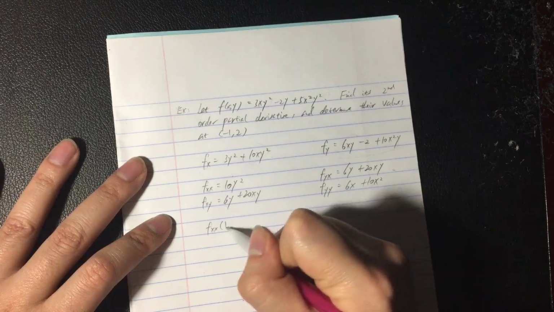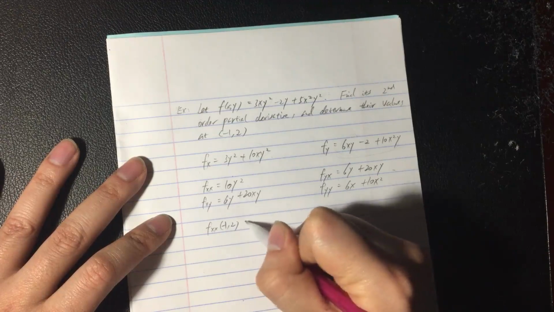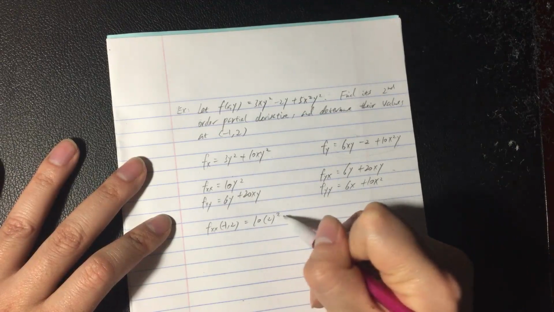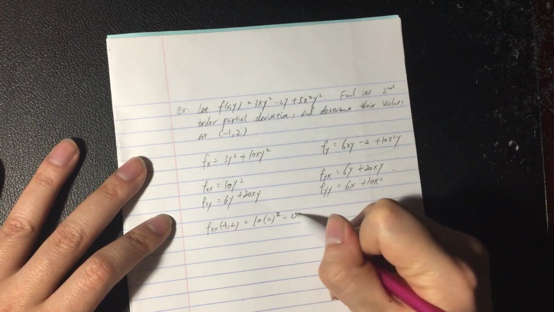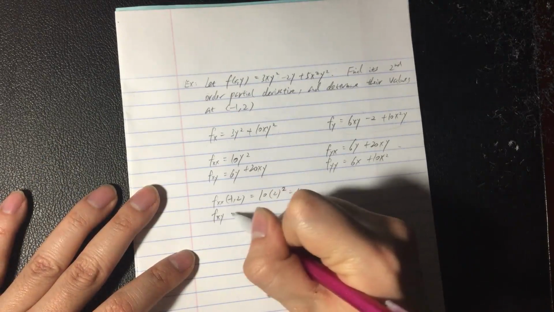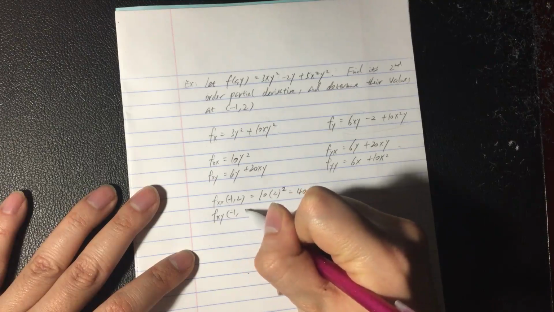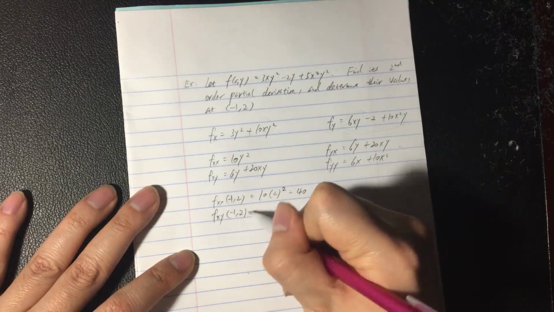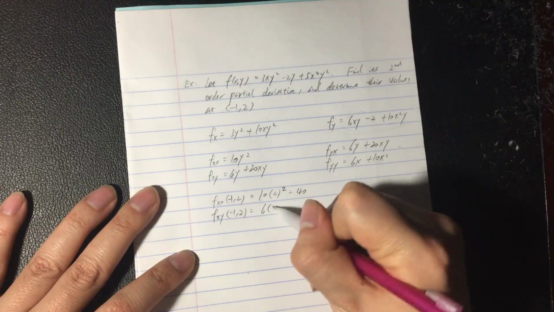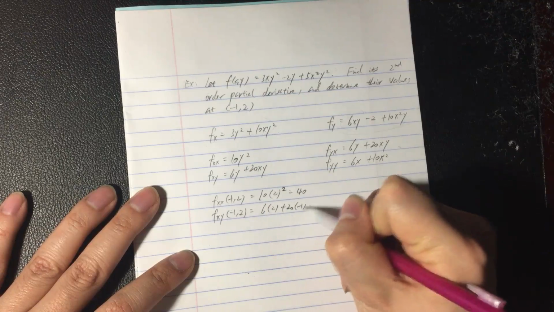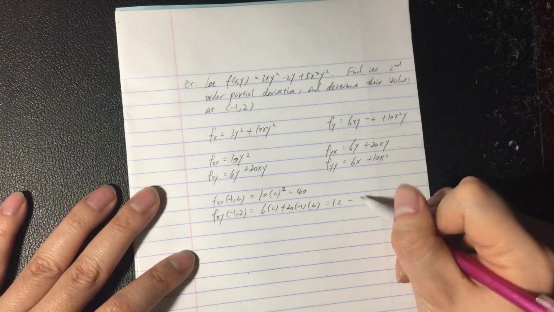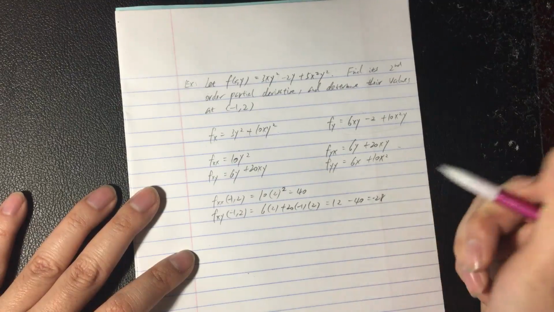f sub xx of -1, 2. We substitute -1 for x, substitute 2 for y. I get 10 times 2 squared equal to 40. f sub xy of -1, 2. I substitute -1 for x, substitute 2 for y. 6 times 2 plus 20 times -1 times 2. That's 12 minus 40. That's -28.